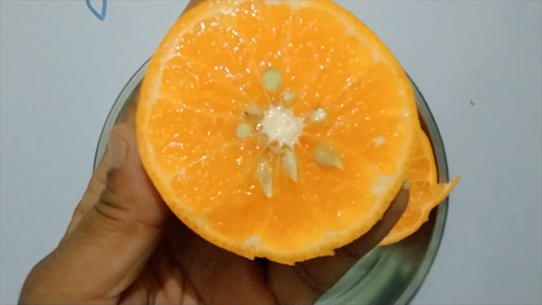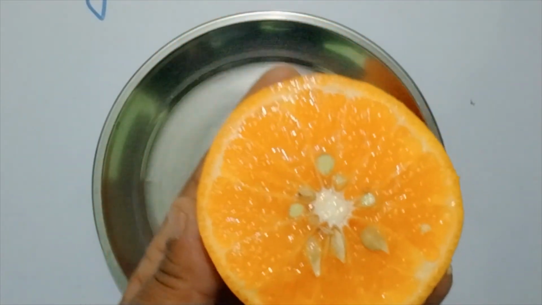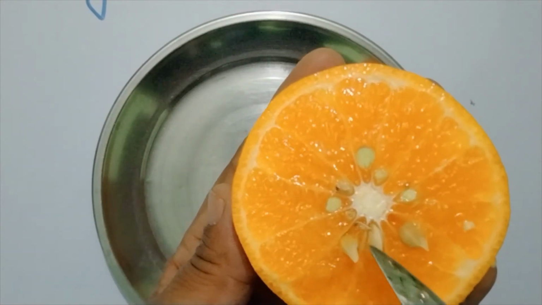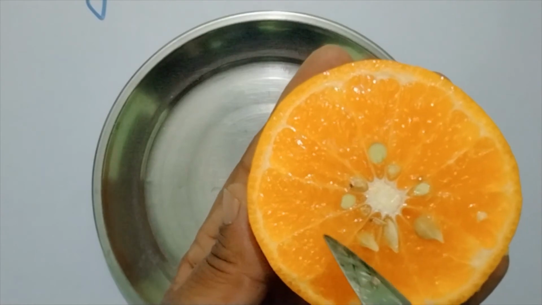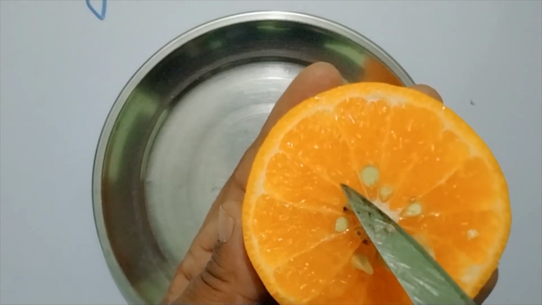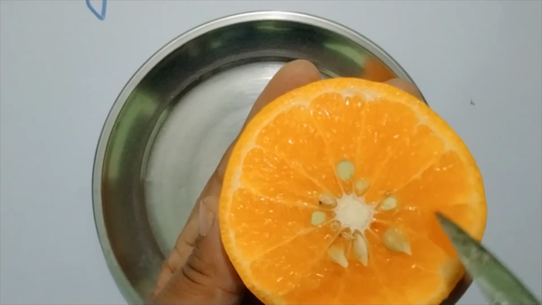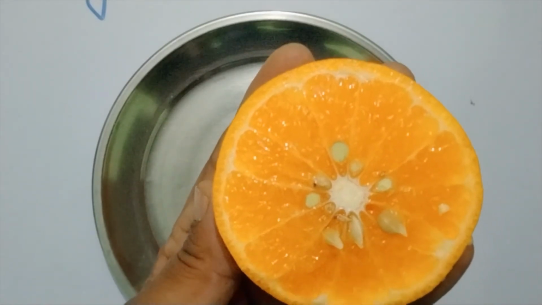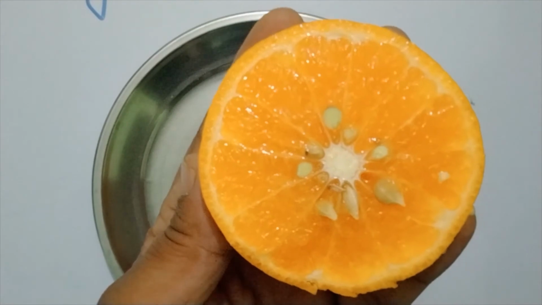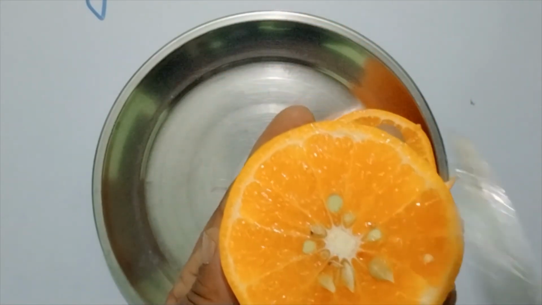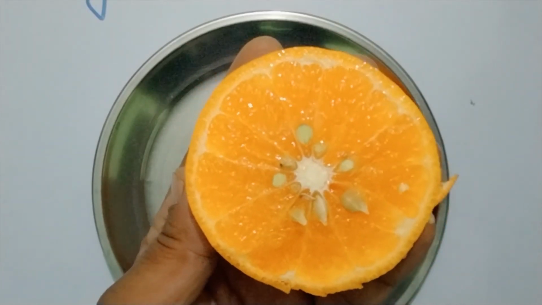Now what we see, how many slices are there starting from this one? 1, 2, 3, 4, 5, 6, 7, 8, 9, 10, 11, 12, 13. So 13 slices are here, right?